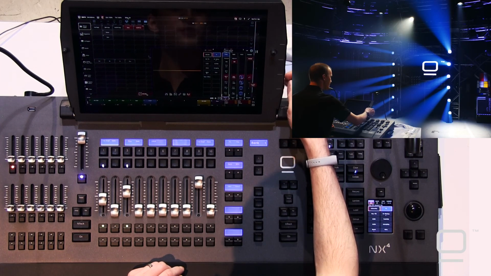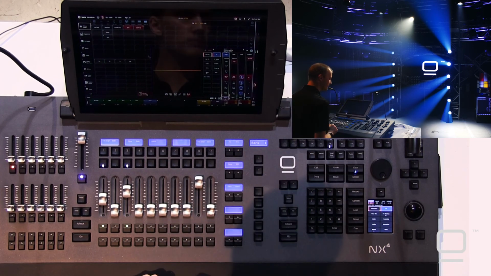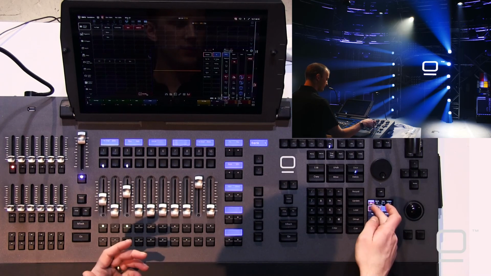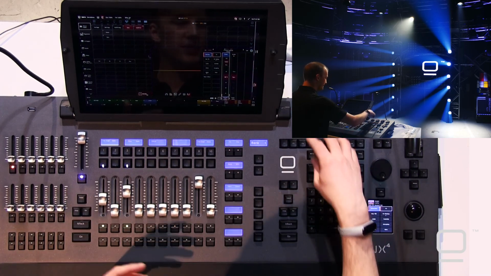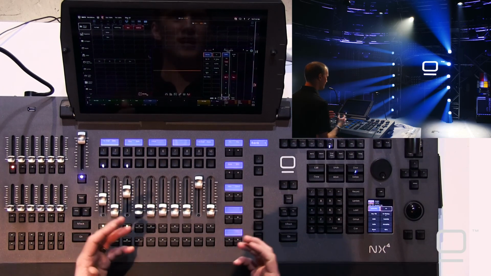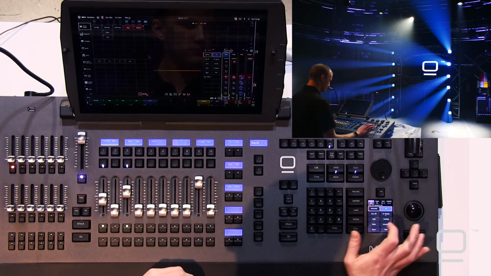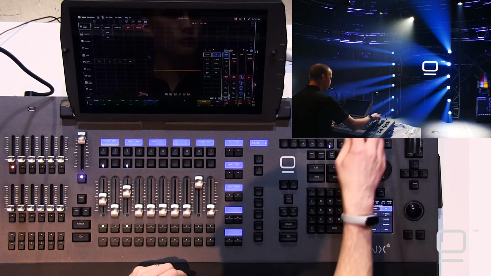So I'm using here the side encoder on the NX4. I could also use the intensity wheel, or I could go to intensity on our regular parameters and dial it up on the normal wheel. There's a lot of great options there. Back over to effects, we'll bring in that speed.